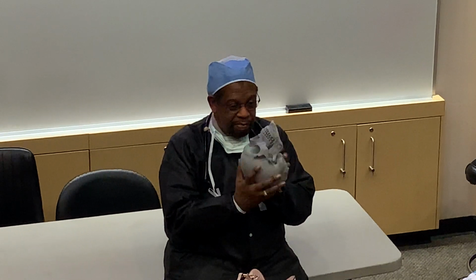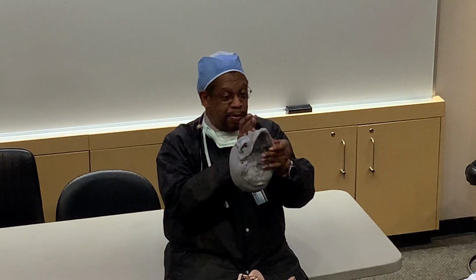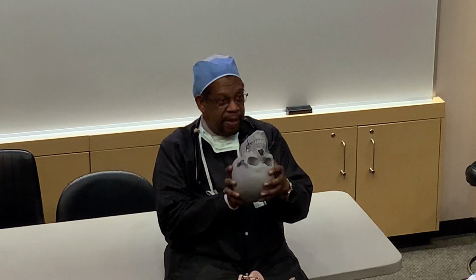So, if I look at the mandible from an inferior or superior view, right? It's called the vertical view, so I'm looking at it this way or this way.